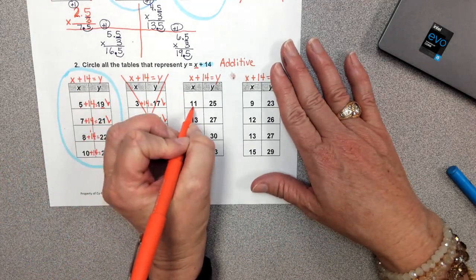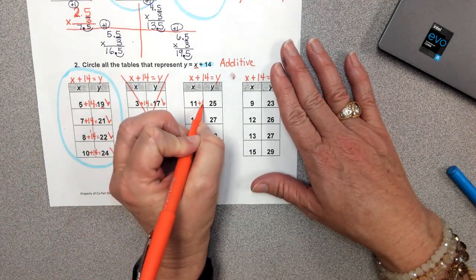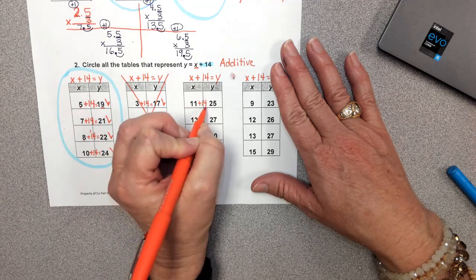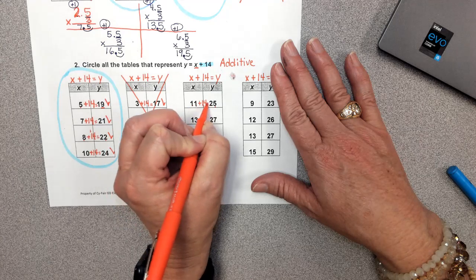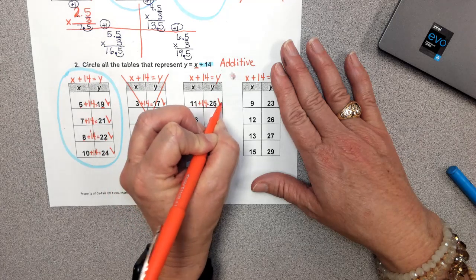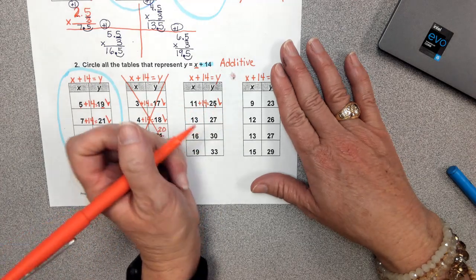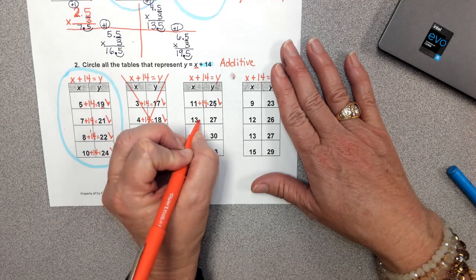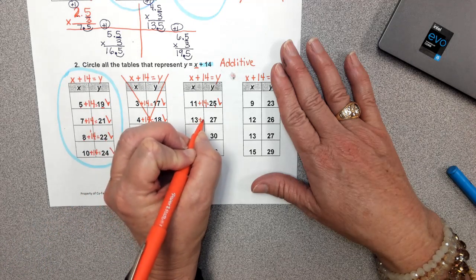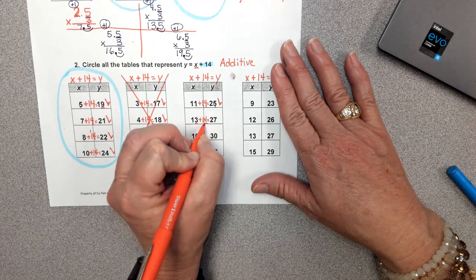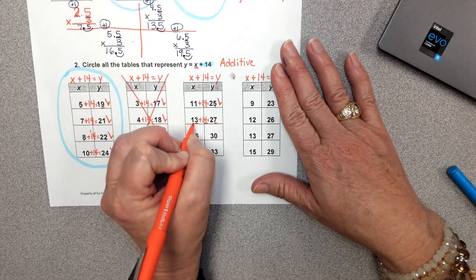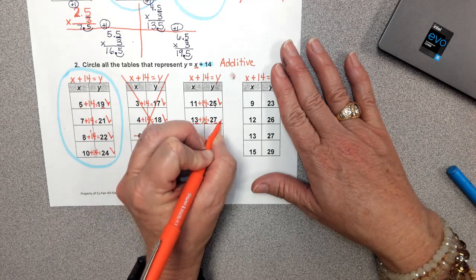If I'm at the number 11 and I add 14 to that, well, 4 plus 1 is 5, and 1 plus 1 is 2. So this does give me 25. If I'm at the number 13, and I add 14 to that, well, let's take our ones and ones. So 3 plus 4 is 7, and 1 plus 1 is 2. I will get 27.